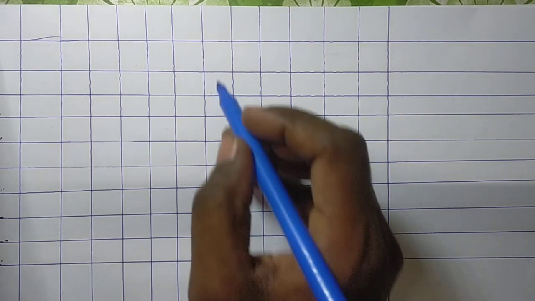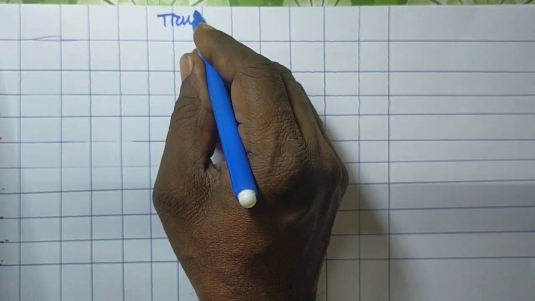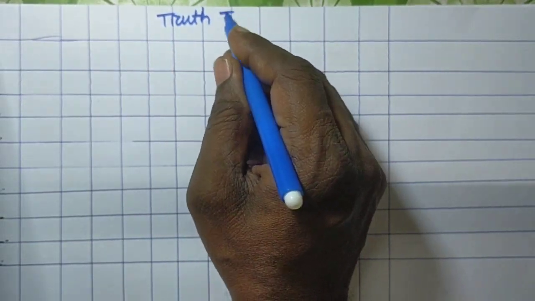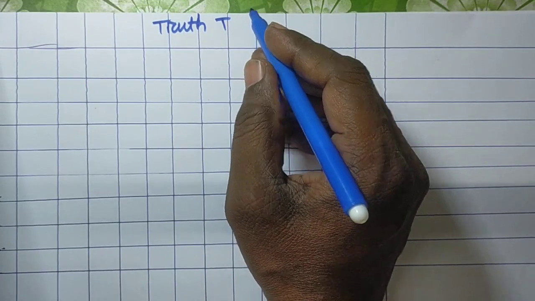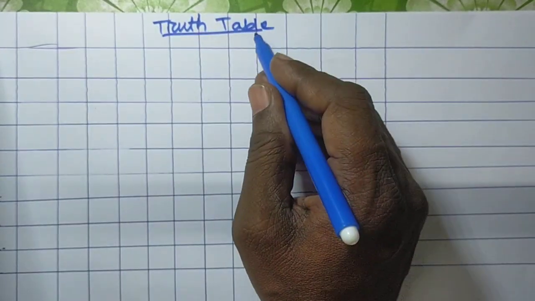We will draw this truth table as per this 3 to 8 decoder. Truth table, in this way we can also write, no problem.